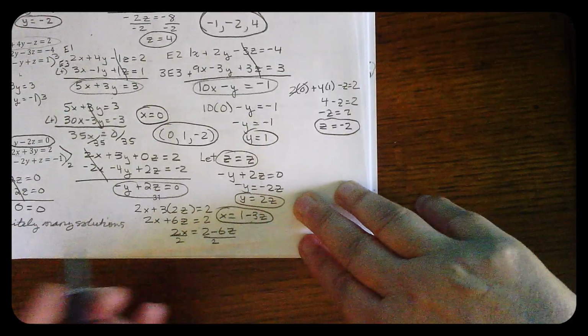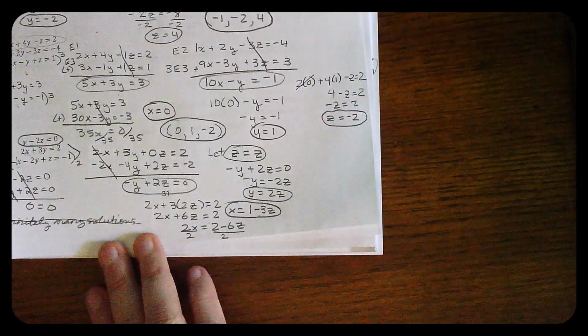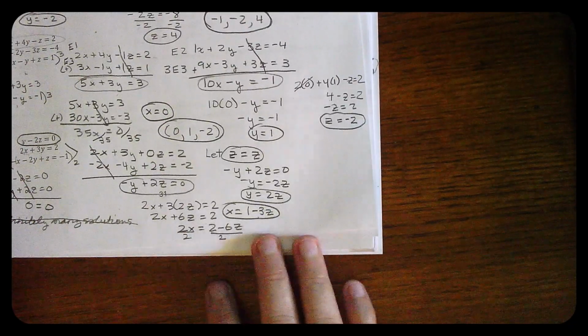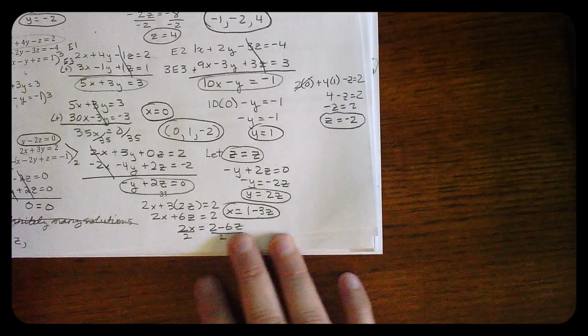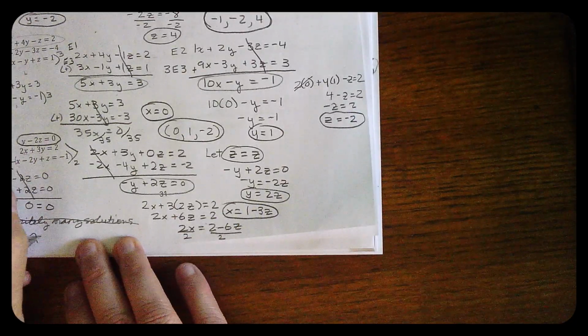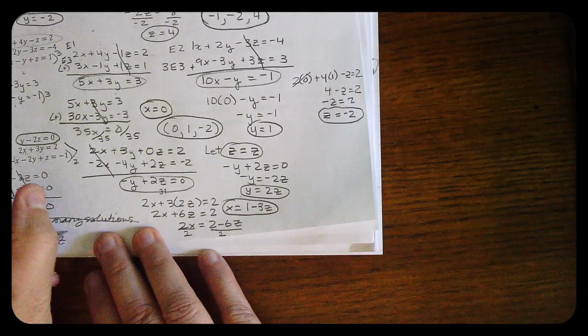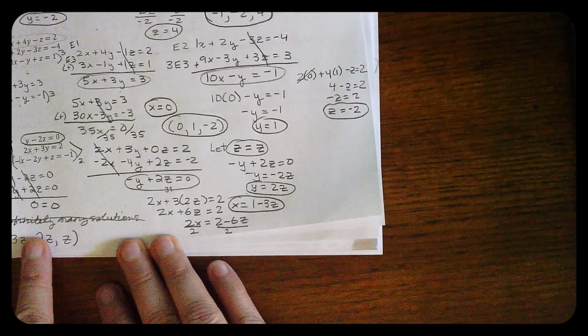Okay, and then just like all the others, you're going to put this as an ordered triple. So the x coordinate is 1 minus 3z. The y coordinate is 2 times z. And the z coordinate is z. And so that tells me more than infinitely many solutions.